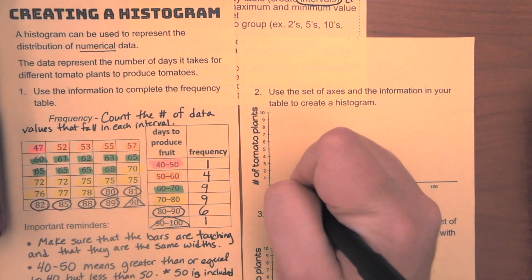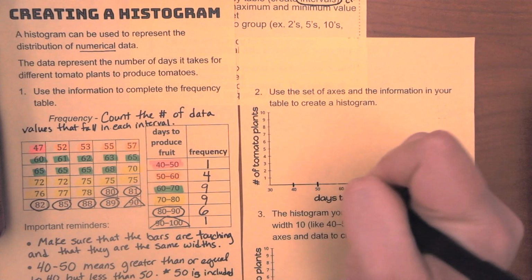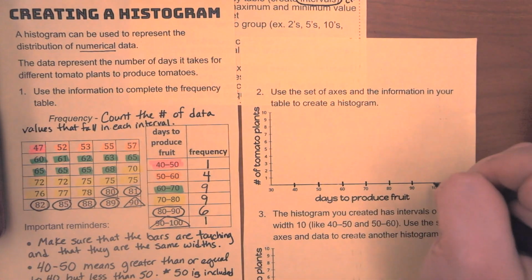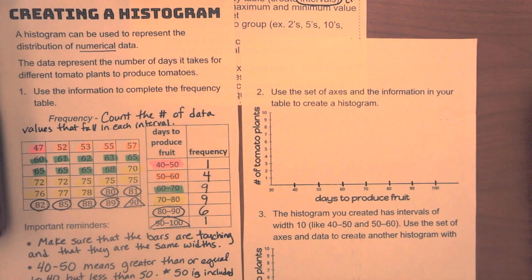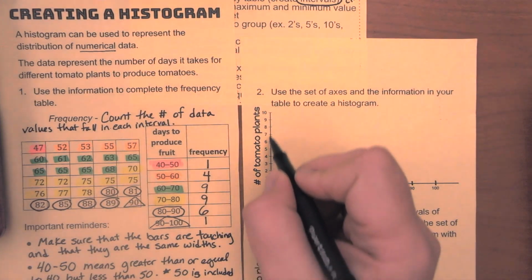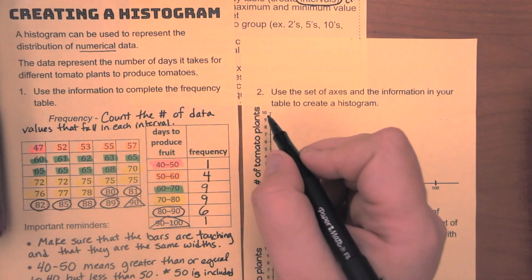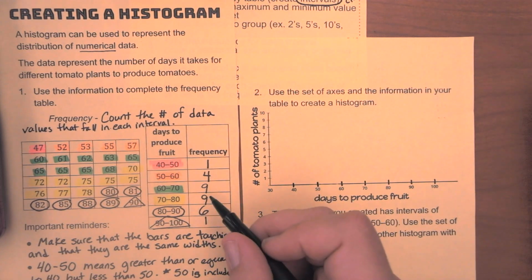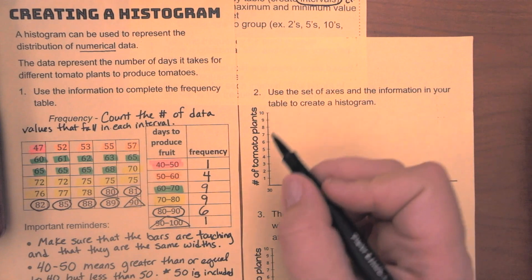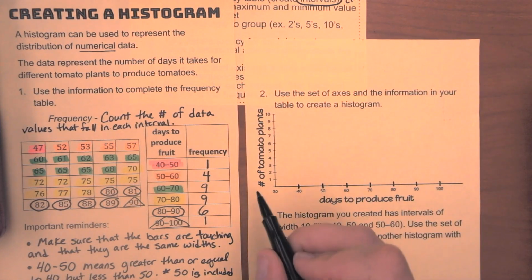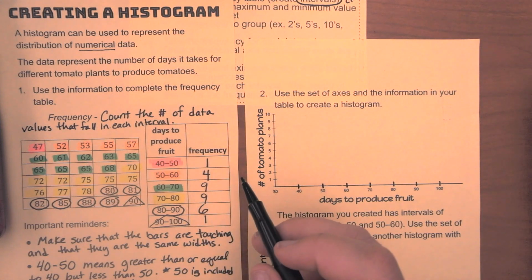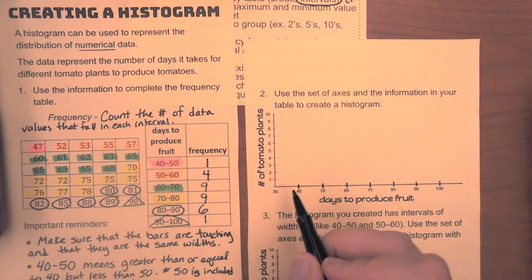What we're going to do is add little tick marks above it so that we can try to line them up and keep it pretty even. We're not on graph paper, so we've got to just do our best to be as precise as we can. And you do have little tick marks on the side for the number of tomato plants. So we go from 1, although the lowest is 1, the highest is 9. So we're going to use most of this scale. But if you notice, your intervals start 30 to 40, but we didn't have any values in 30 to 40. So if there's none, then I just leave this part blank.